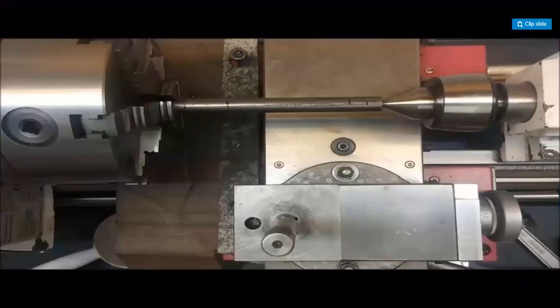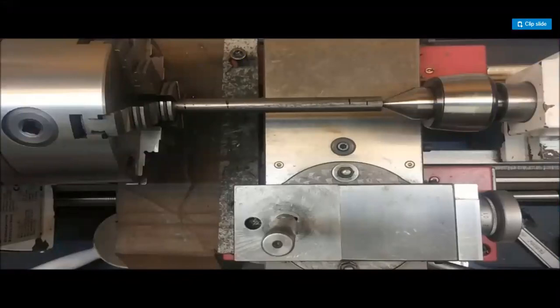Next, this is one of the operations. On the left hand side we can see the entire job is held in the chuck, and on the right hand side we can see the job is held through the tailstock. This is one of the applications of the tailstock. If our job is longer, then we have to hold the job through the tailstock. In this picture also we can see we are holding our job through the tailstock.